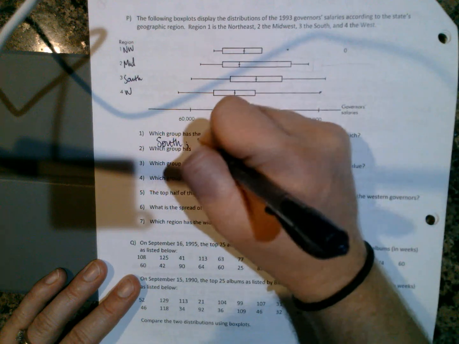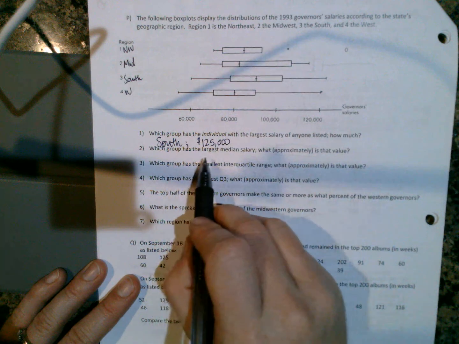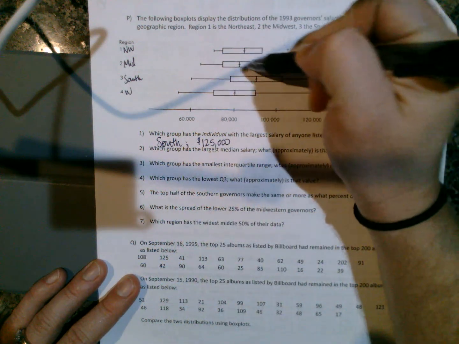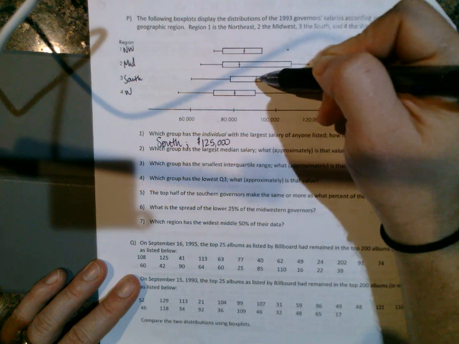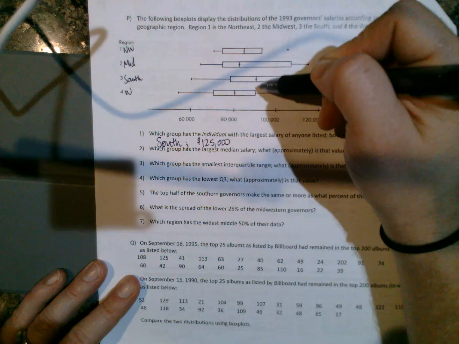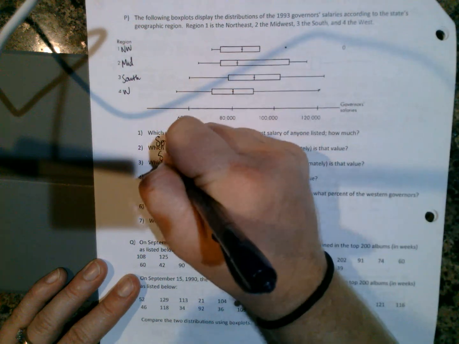Oh, man. Maybe somewhere around 125,000. Which group has the largest median salary? Reminding you that this line in the middle of your box plot is the median. It also appears that the South has the largest median at about 90,000.